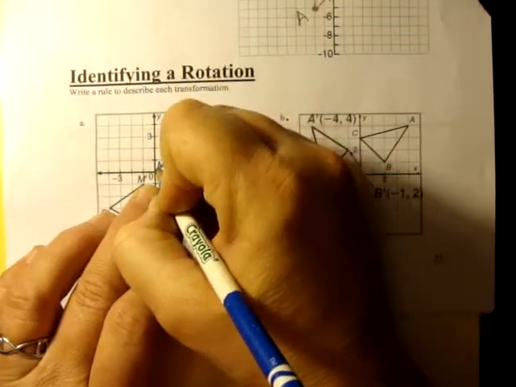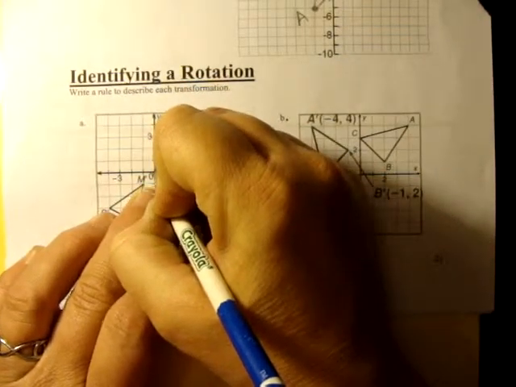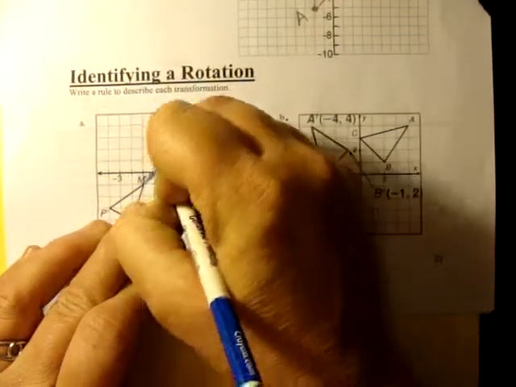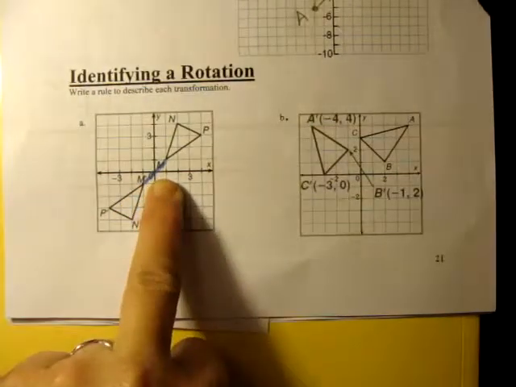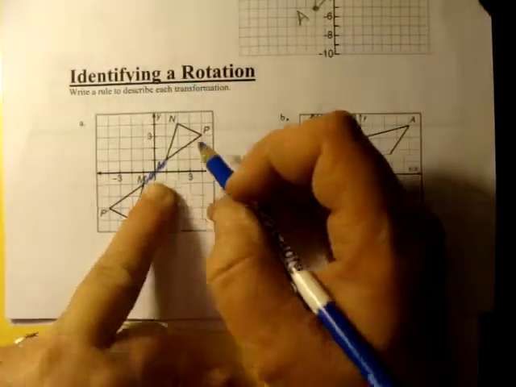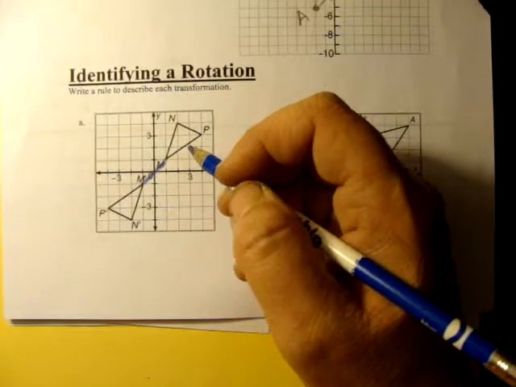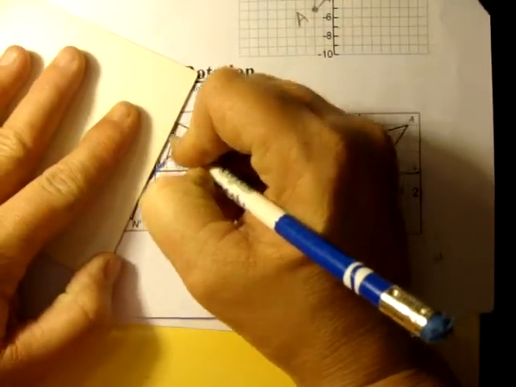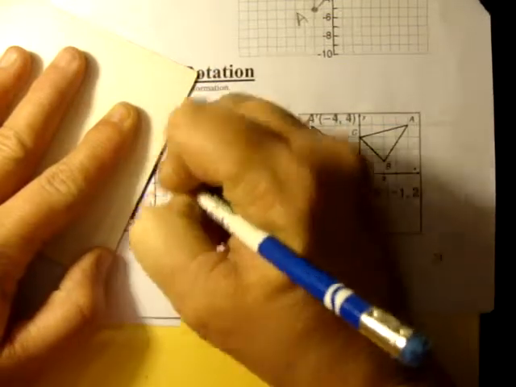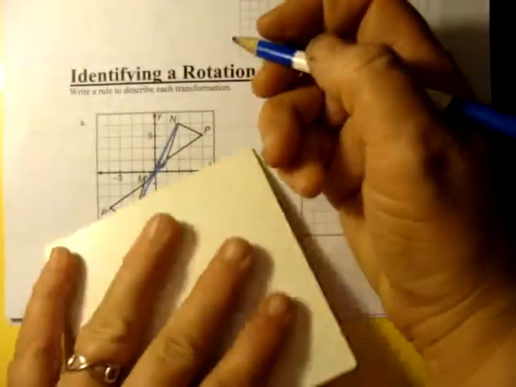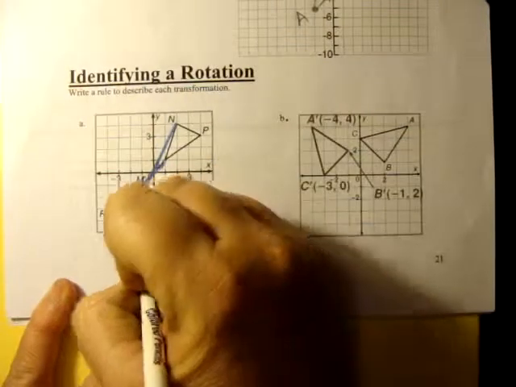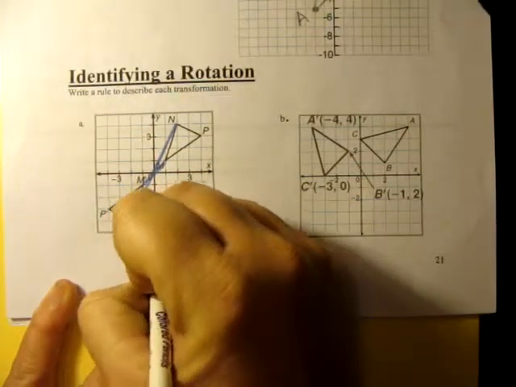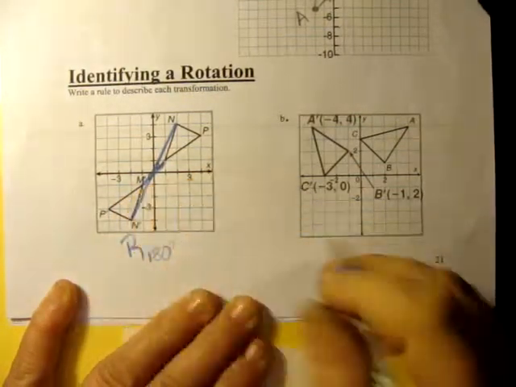So there's my pre-image, and here's my image. What does that appear to be? A straight line. Let's look at the ends. Here's N, here's the origin. It makes a straight line, so this would be a rotation of 180 degrees.